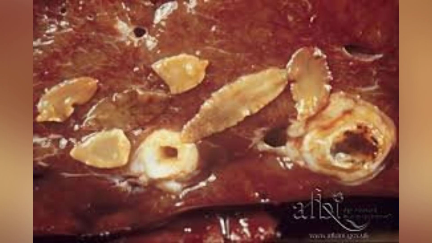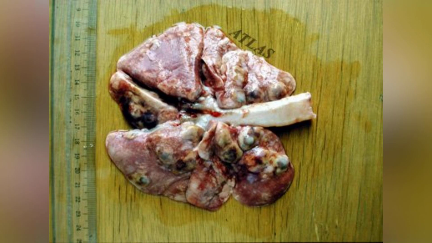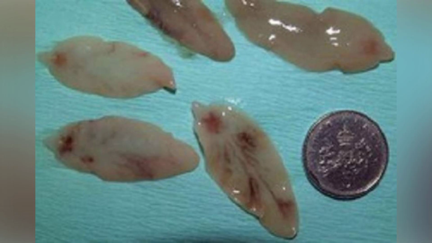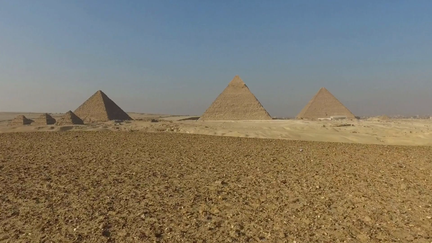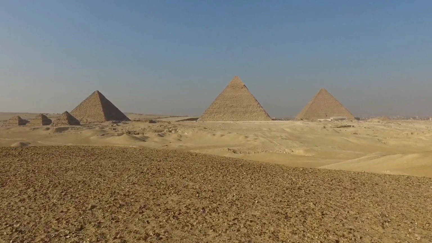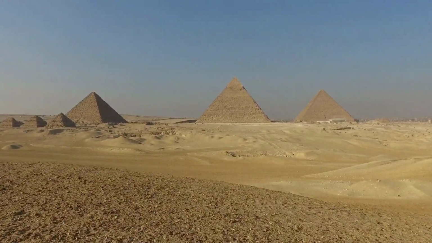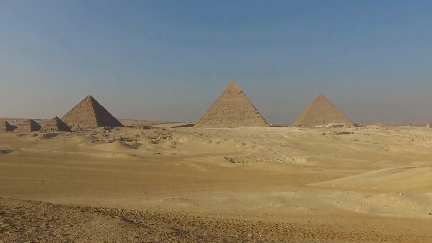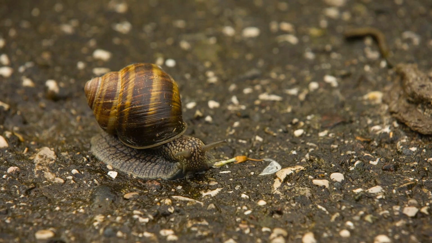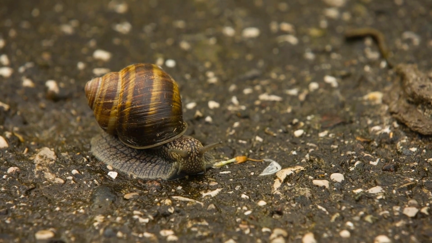Blood flukes, liver flukes, lung flukes, intestinal flukes, or schistosoma. They cause a disease called schistosomiasis. In Egypt, it is called snail fever, or bilharzia. In Asia, it is called Katayama fever. This disease is spread through contact with contaminated freshwater snails.